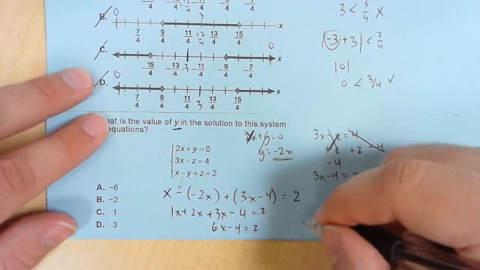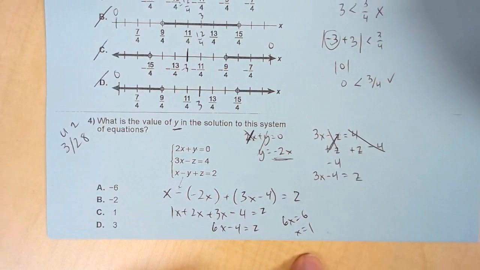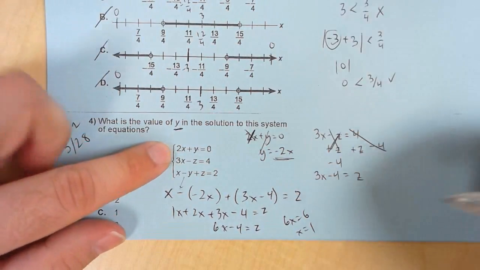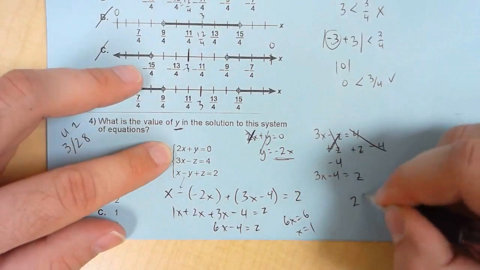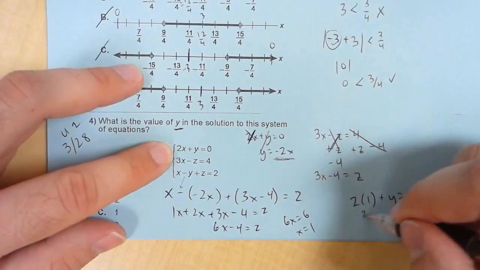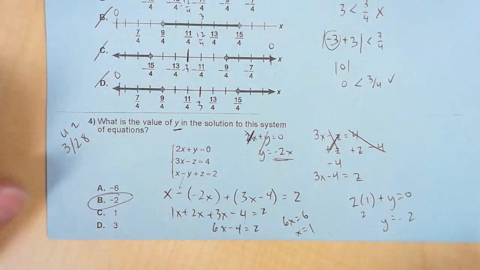So I'm going to add 4 to both sides. I'm going to get 6x equals 6. So x equals 1. I don't need x, I need y. So I'll look at the equations that have both an x and a y, which is our first one. So 2 times 1 plus y equals 0, so y has to equal, let's see, that's 2, so minus 2 on both sides, -2, which looks like B.